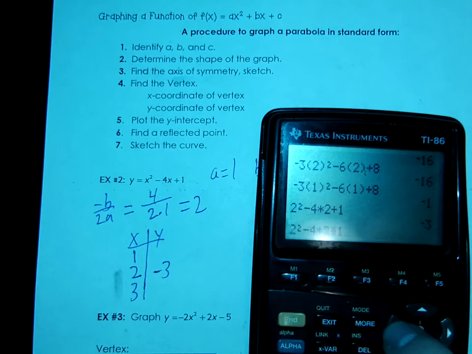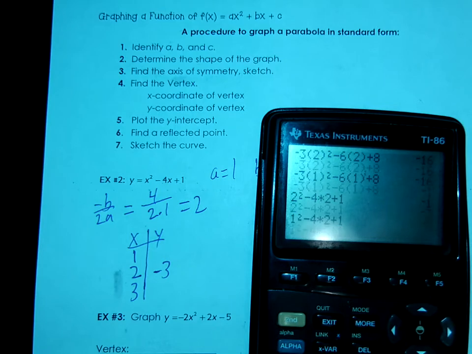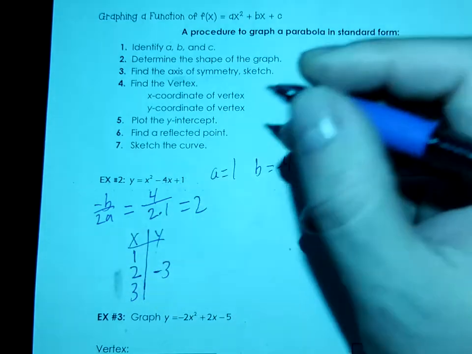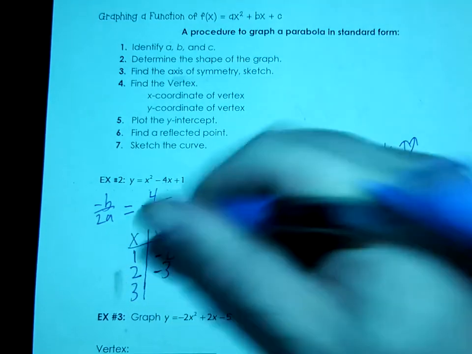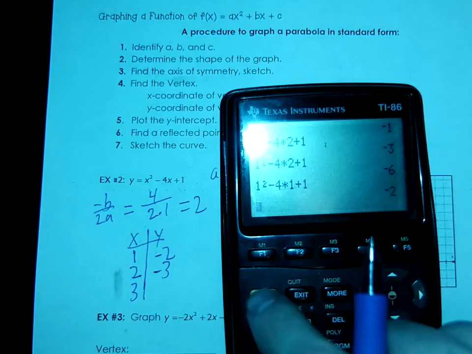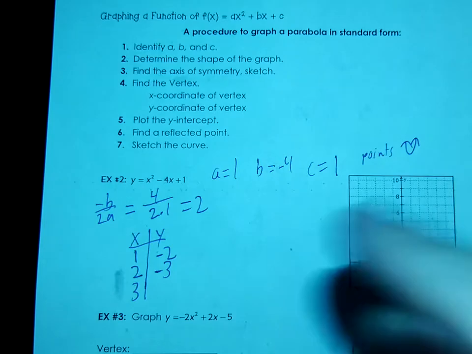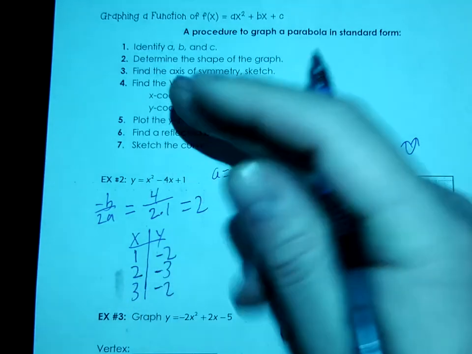And what I'm going to check here is when I put in 1, and get its output, oops, put in 1, not 2, of -2, I want to make sure that 3 has the same output. So if I put in 3, is this the same? It is. So here I've got what I need to graph.